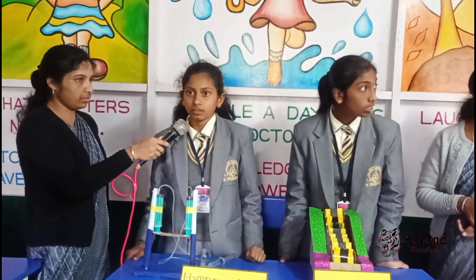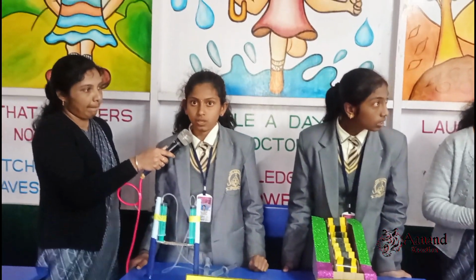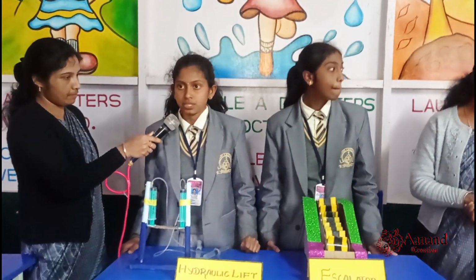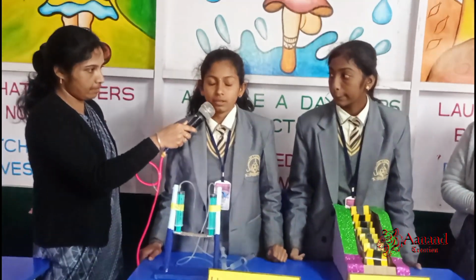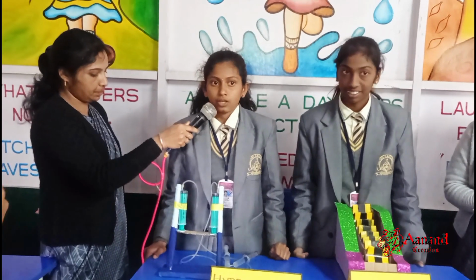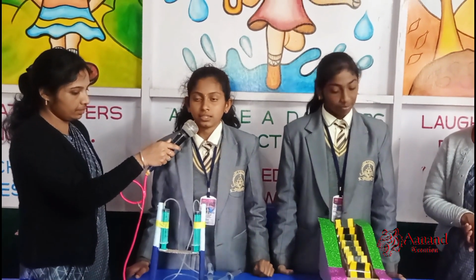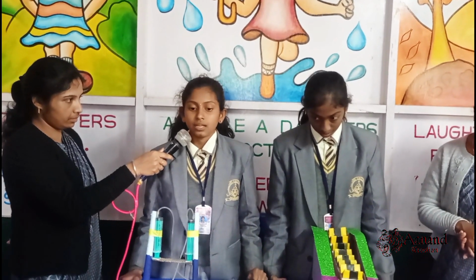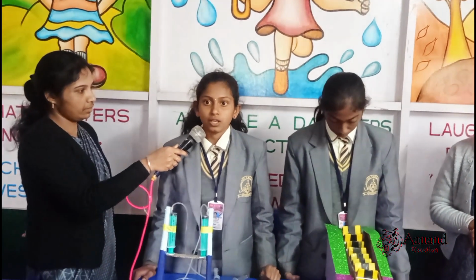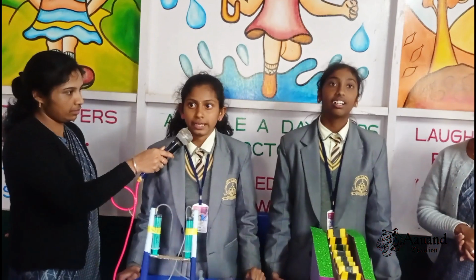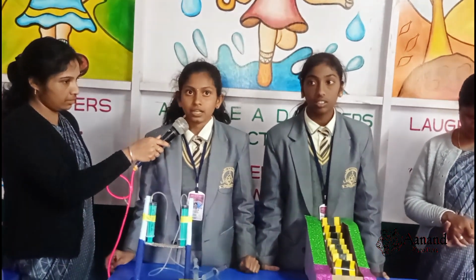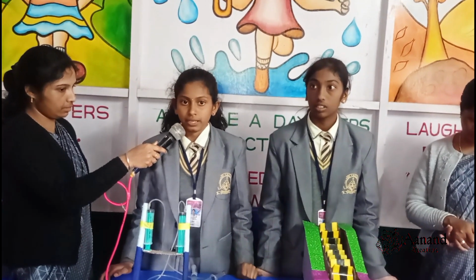Advantages: it is less expensive to install the hydraulic lift than the other elevator types. It occupies less space in a building. It does not require a specific machine room. Disadvantage: it has a relatively slow lifting speed. Oil in the piston can overheat quickly, so efficient temperature control is important.